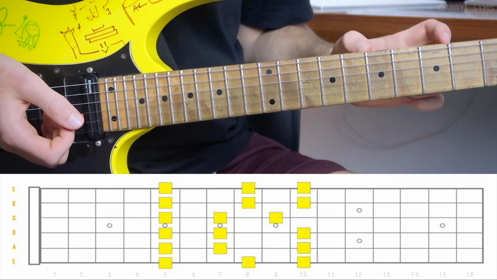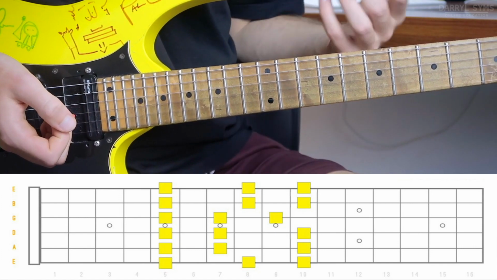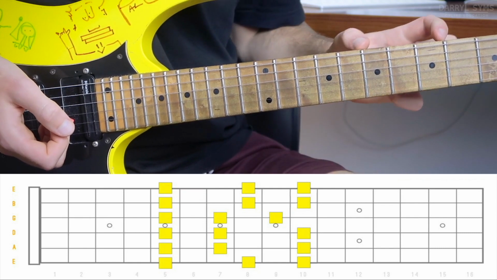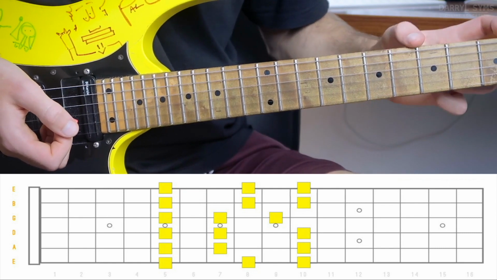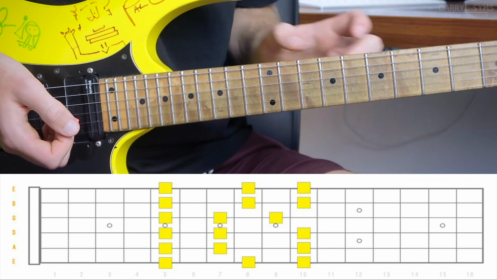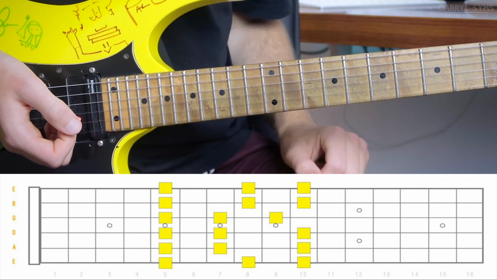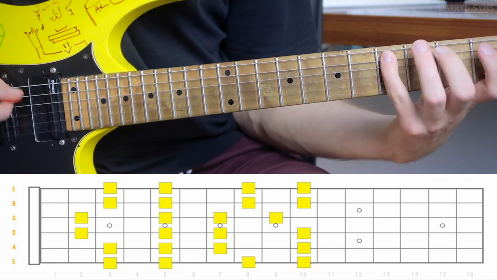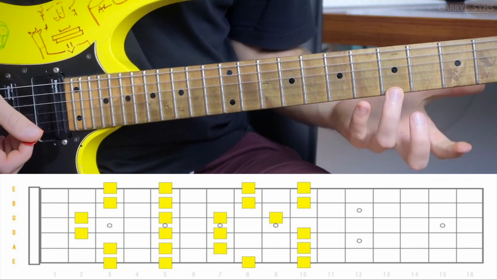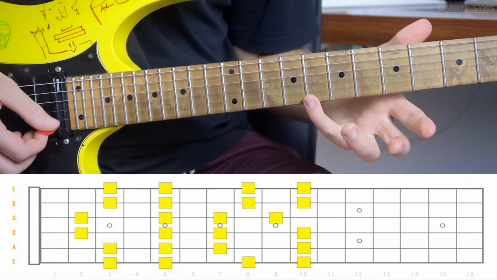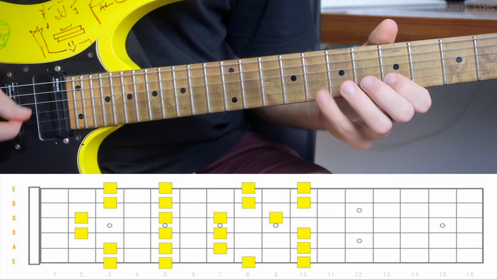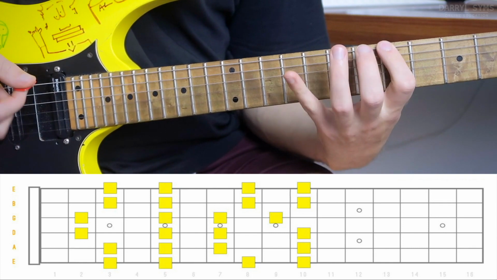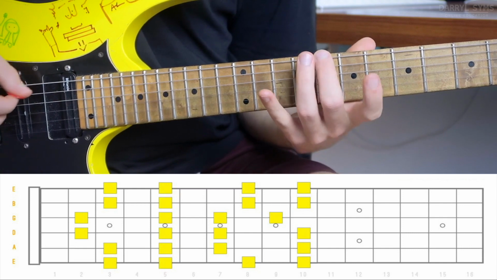Once you're comfortable with form 1 and 2, then add one of the surrounding forms. So you could add form number 5, which falls behind form number 1, or you could add form number 3, which comes after form 2. Let's choose form number 5, for example. Again, maybe I want to ascend form 5 and descend form 1. And then maybe ascend form 2.